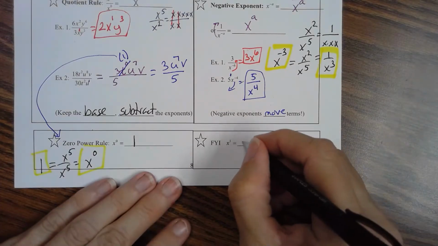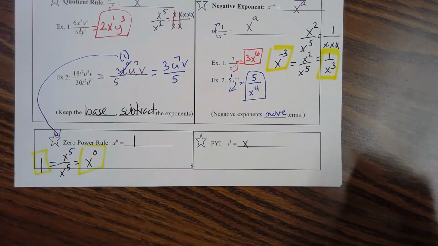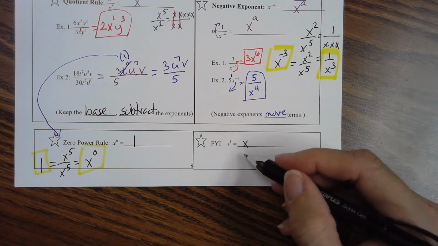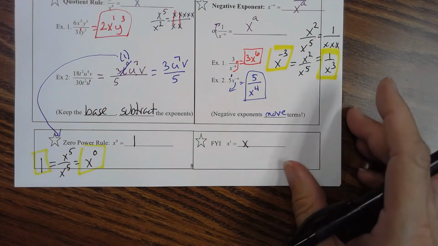And lastly, x to the first power is just x. I just want you to realize that if you have a variable and the exponent is not shown, it has to be a 1.